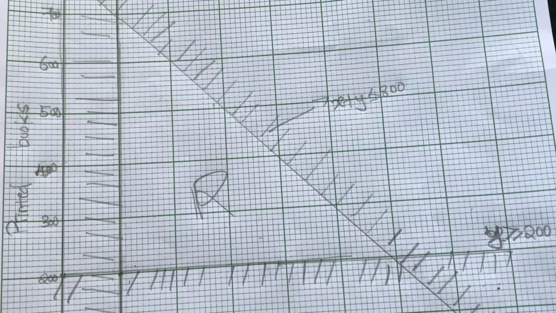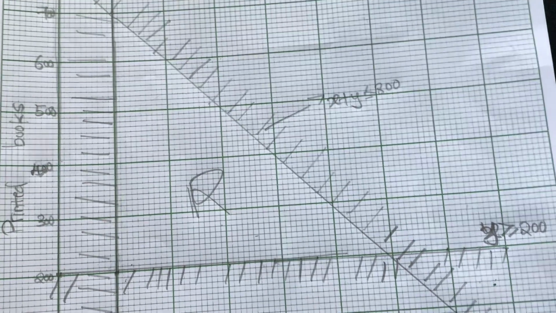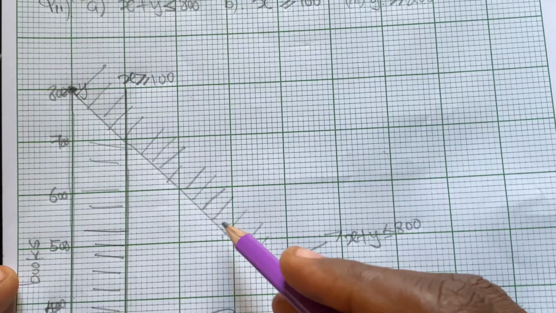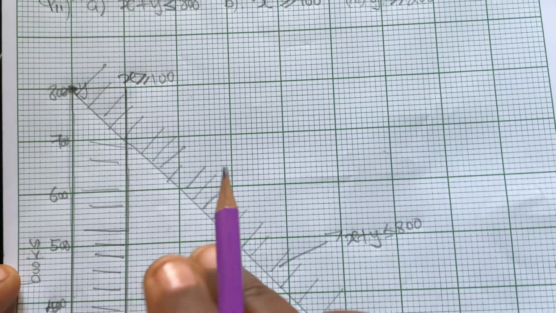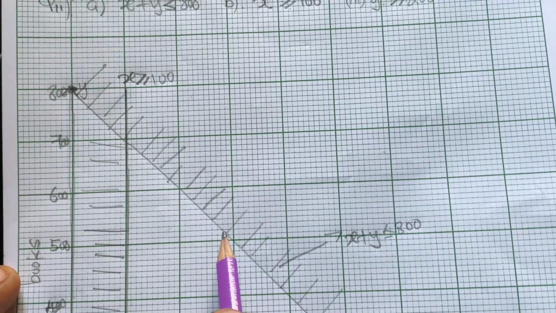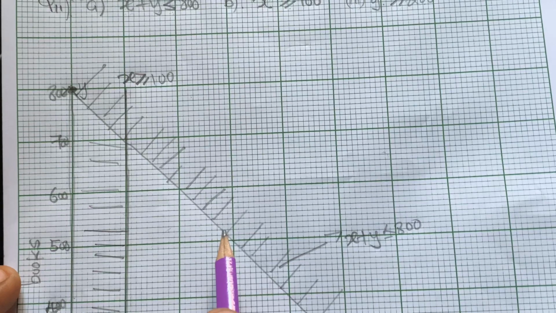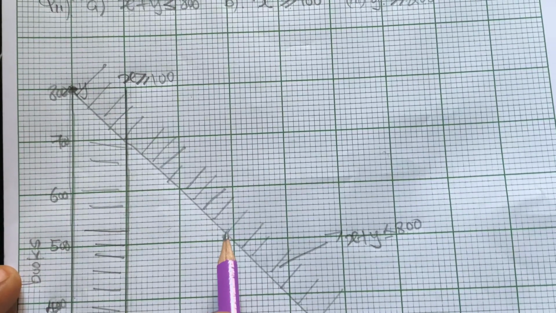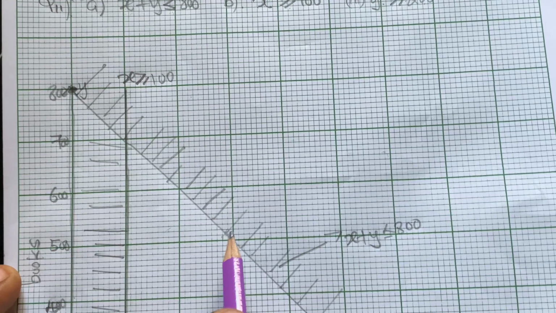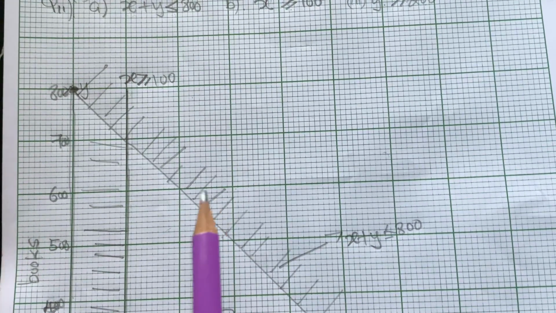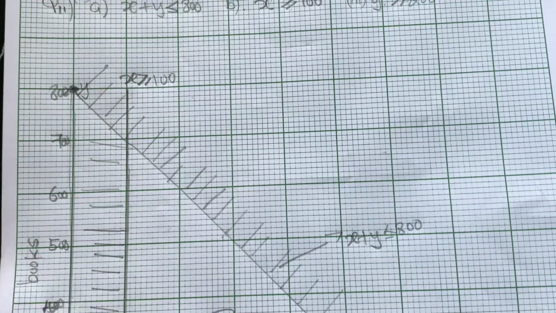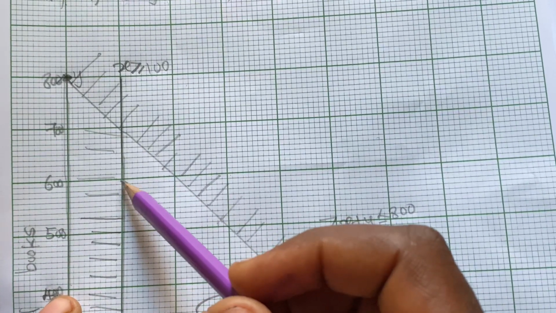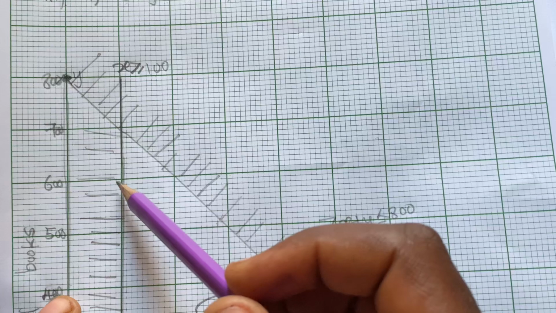So having done that, it simply means we've understood. First things first, we started with this line. This line was drawn as a solid only because the kind of line we're trying to talk about is a solid line. And being a solid line means the inequality had an equal to. It is either less than or equal to, or greater than or equal to. This one that passes at 100 is also solid because it had an equal to.